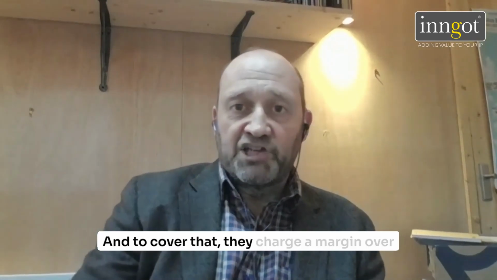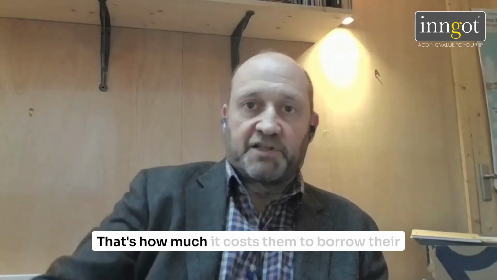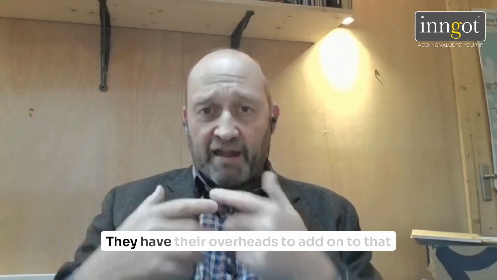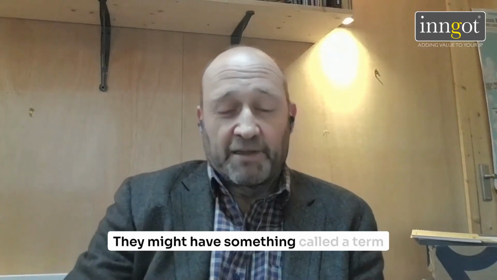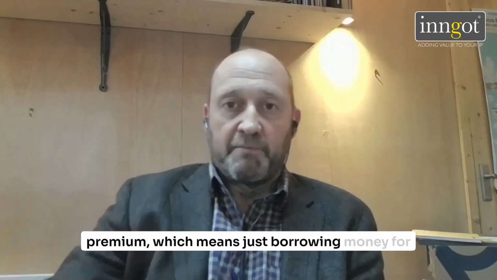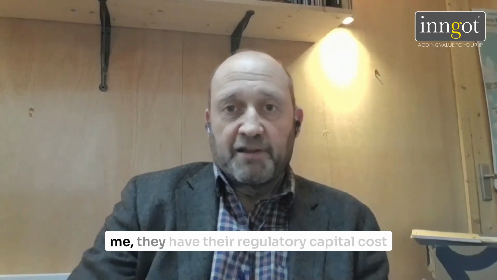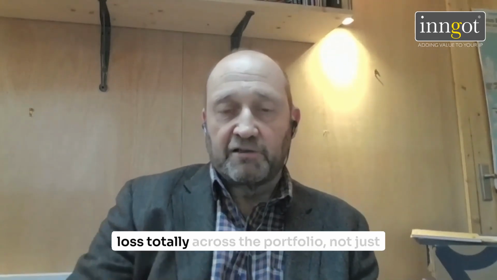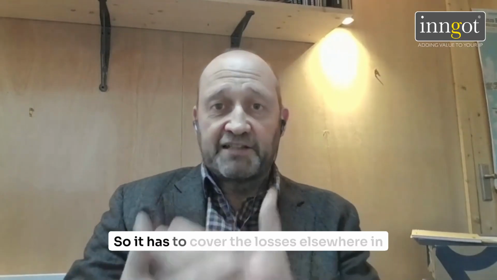And to cover that, they charge a margin over their cost of funds. Their cost of funds is what it is. That's how much it costs them to borrow their money. That's pretty obvious, I know, but that's what it is. And they have their overheads to add on to that as part of the margin. They might have something called a term premium, which means just borrowing money for longer than 6 months. But most importantly, for what you just asked me, they have their regulatory capital cost, and that is really coming from the expected loss across the portfolio, not just from the one loan, but across the portfolio. So it has to cover the losses elsewhere in that portfolio.